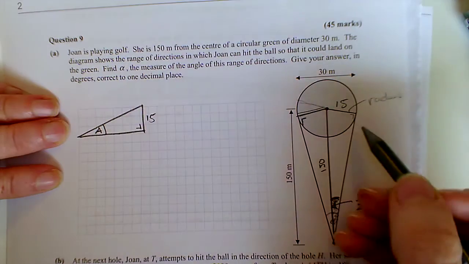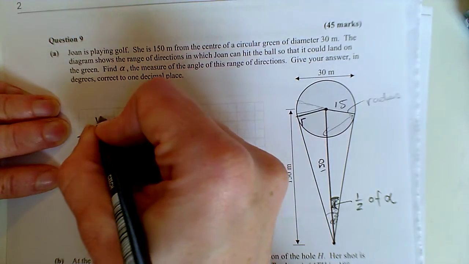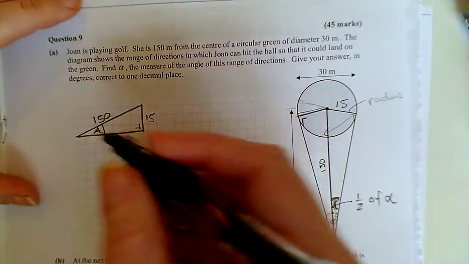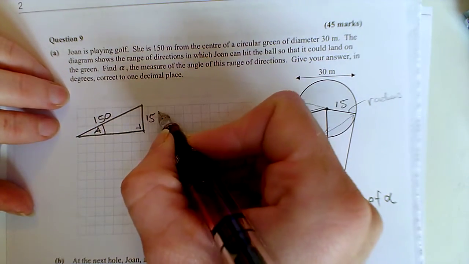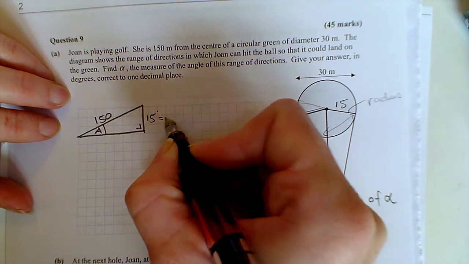And we know that the hypotenuse, because it's the side opposite the right angle, is 150 because that's the distance to the center, as we're told. Now, we have a right angle triangle, we have two sides. We're trying to find an angle, so we're going to use SOHCAHTOA.